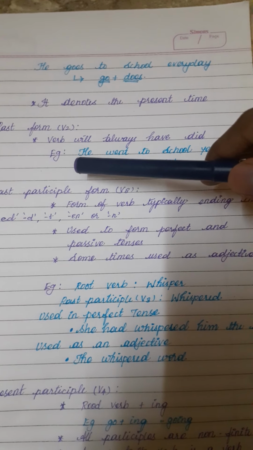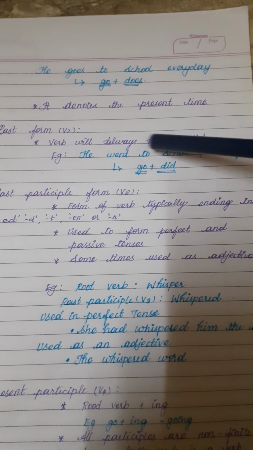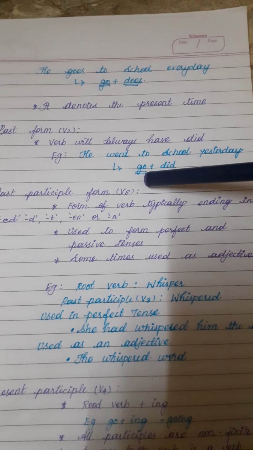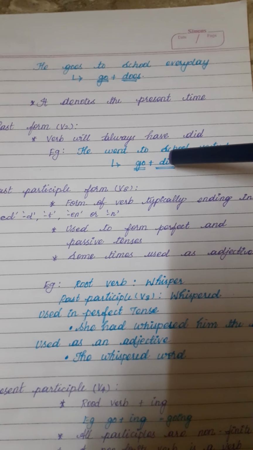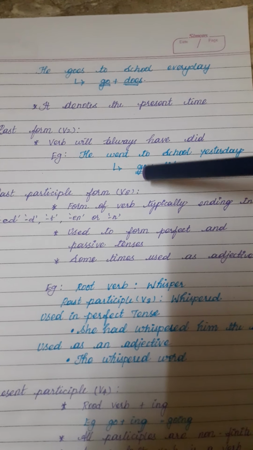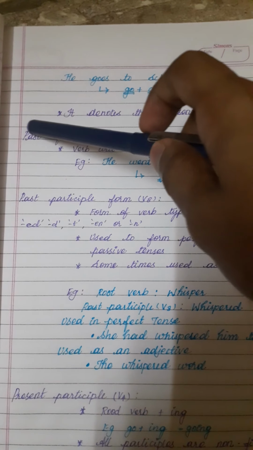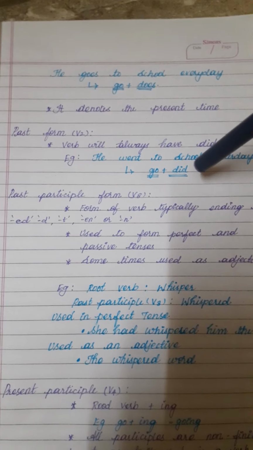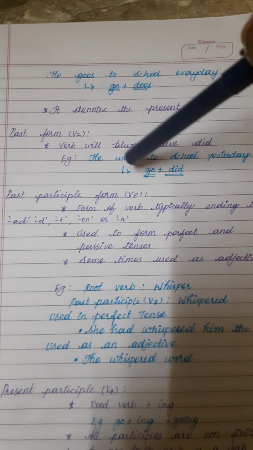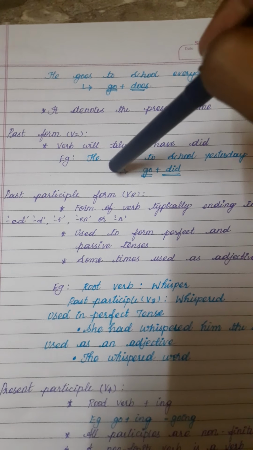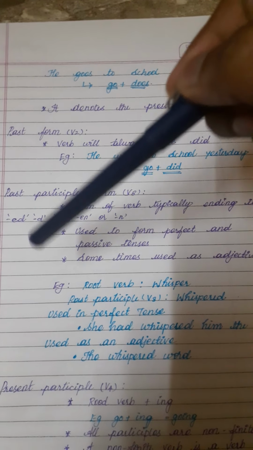Understood? He went to school yesterday. Here went is the verb. The root form of went is go. This go is added with did, so it is changed into went and it conveys the past tense. And go, went and gone are irregular verbs. We'll see what is a regular verb and irregular verb after completing verb forms.